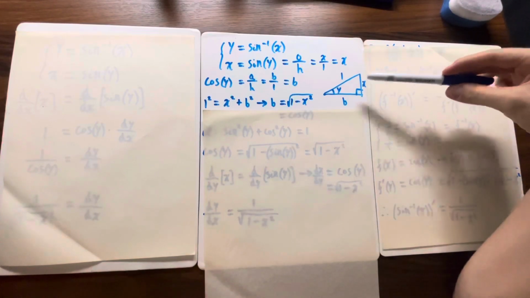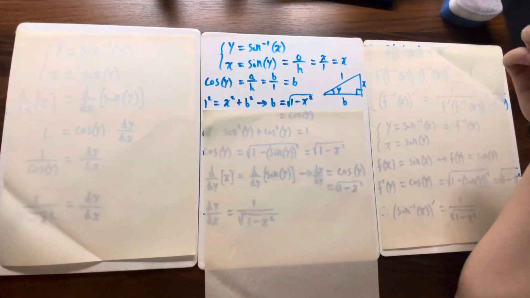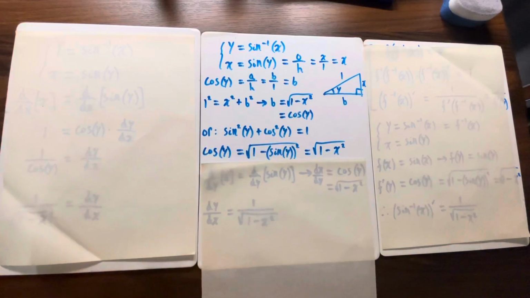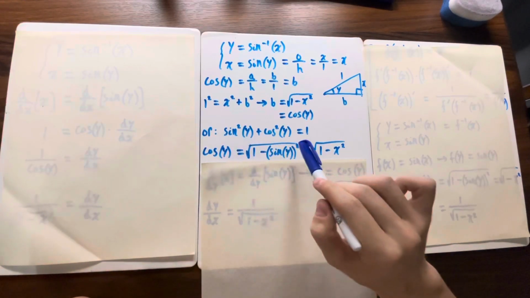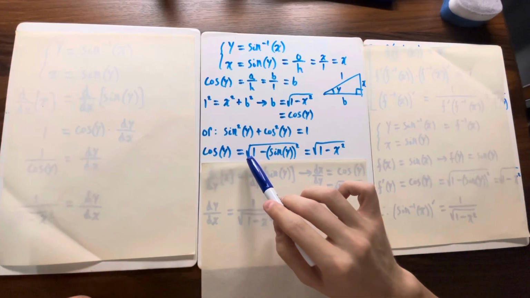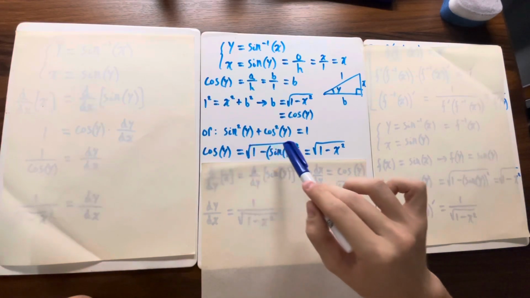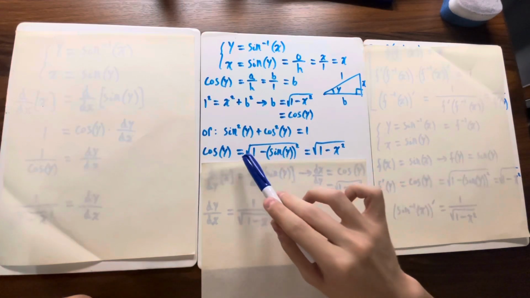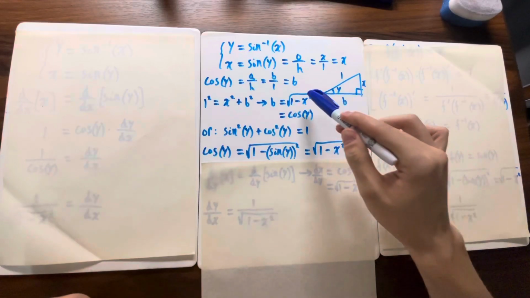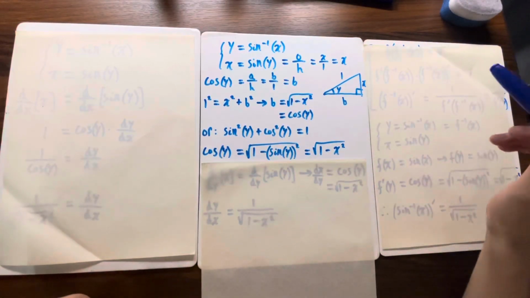And of course, you don't have to do this triangle, you can just use the trigonometric identity. So this is another way to solve for sine of y. So using this identity, we can solve for cosine of y, and we're going to get this. So you can subtract the sine squared and then take the square root, so we get this. So notice we get the same answer here and here. So there's two different ways you can do it.